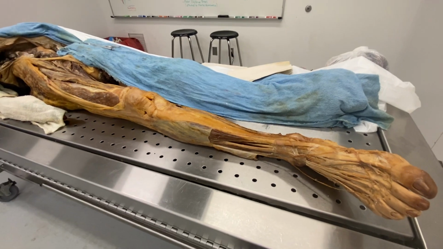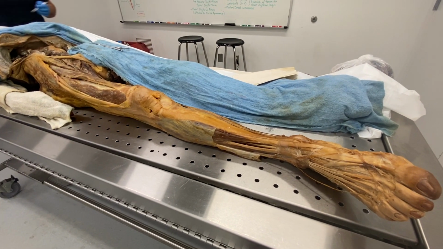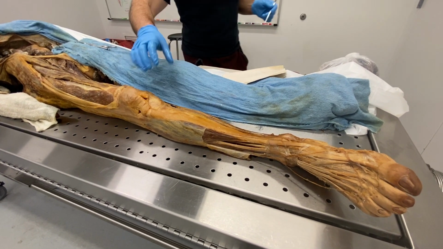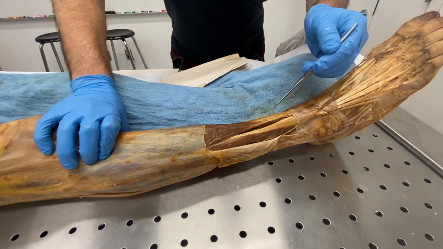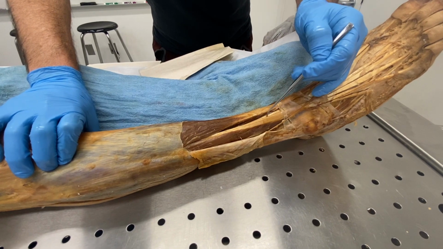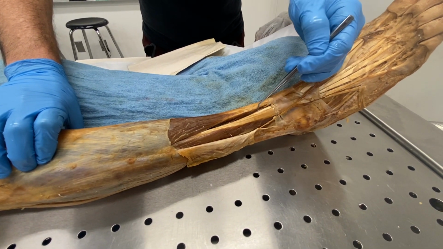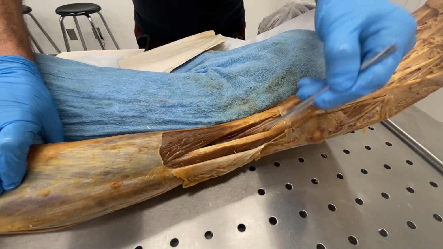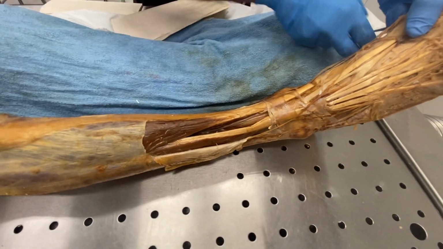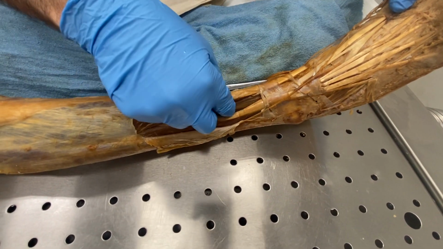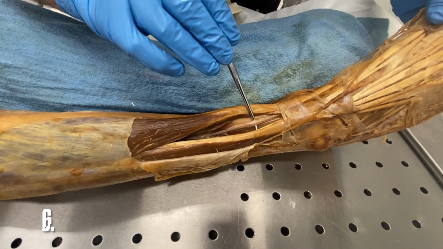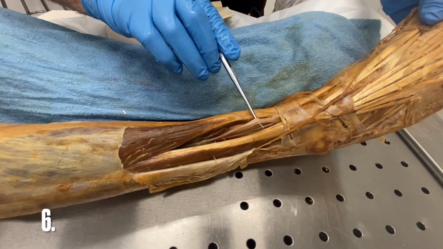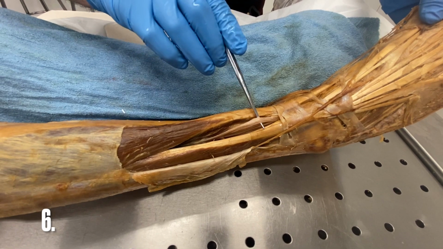Number six is we're going to come over here and we're going to spread apart these muscles here. So we're going to move this one that we just asked about before. We're going to take that, move it out of the way. Let's see if I can loosen this up a little bit. So we're going to open up this area, and in there, we want to identify this vessel right here.